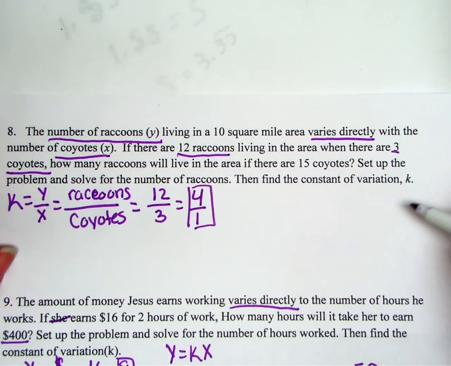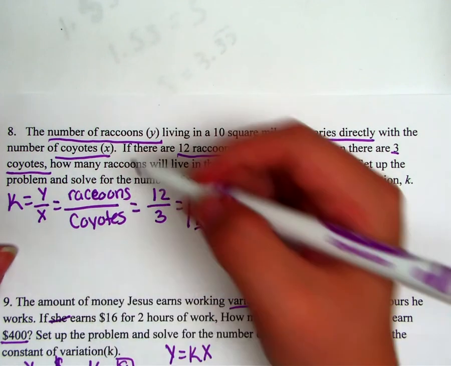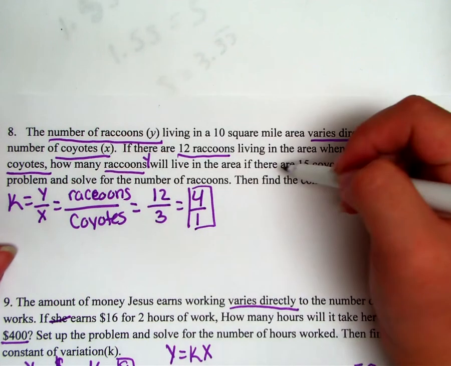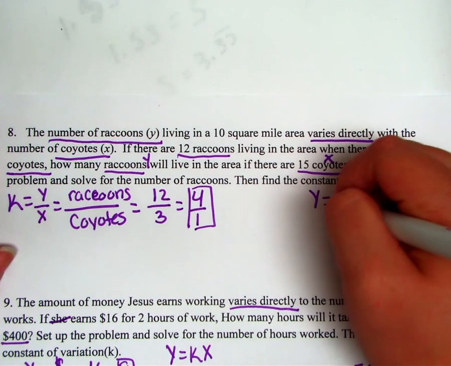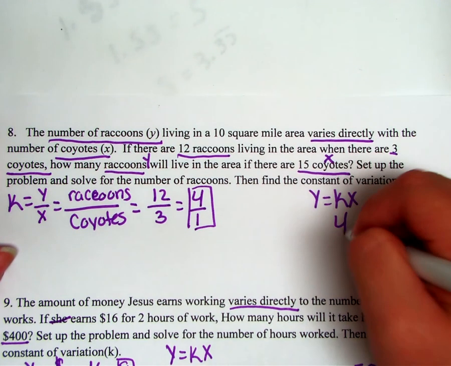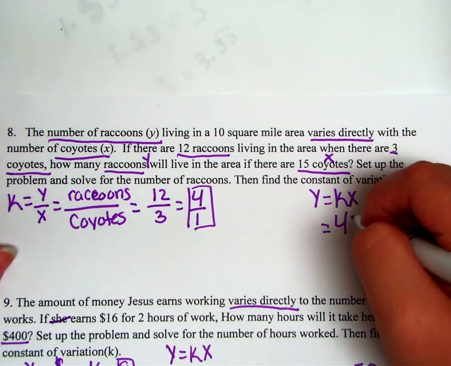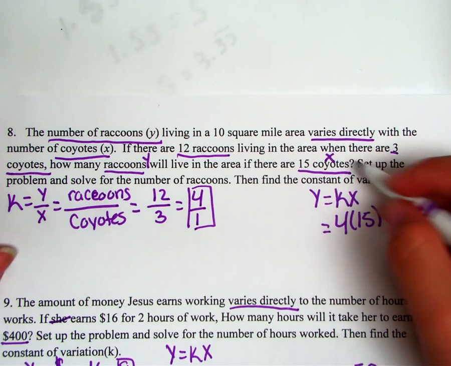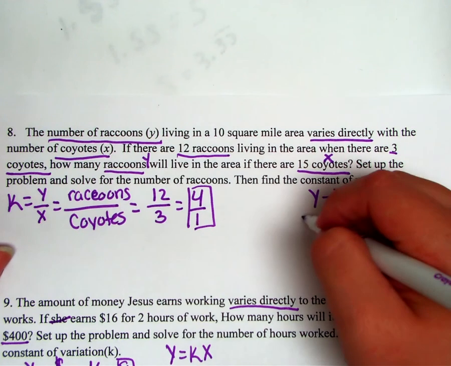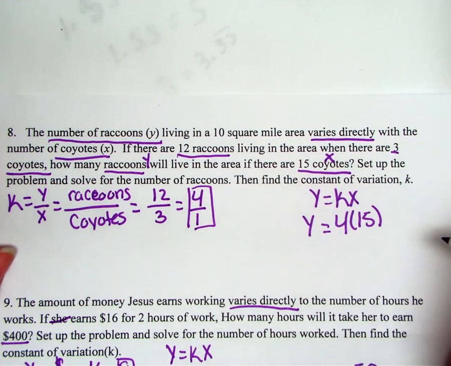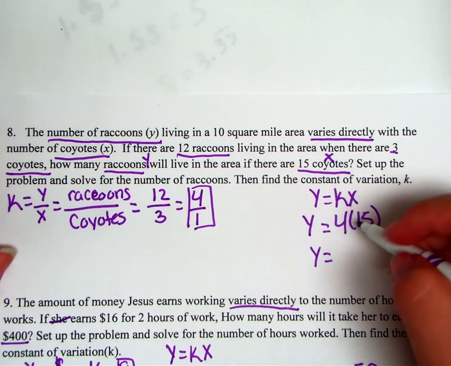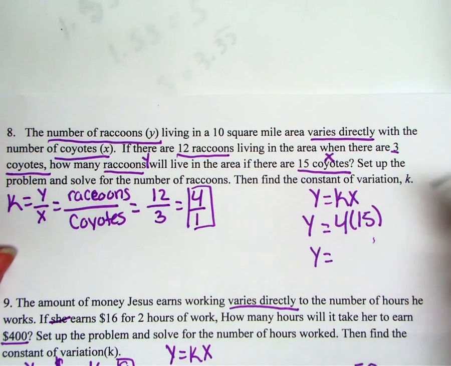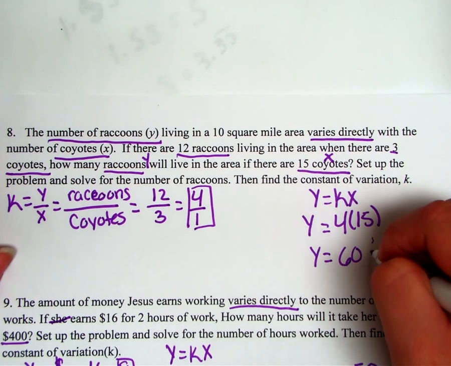Now, we're going to use that K to help us find out how many raccoons, which are our Y's, live in the area when there's 15 coyotes, which is our X. So Y equals KX. We know our K is 4. We just found that out. They gave us 15 for our coyotes, which was X, and we need to find out how many raccoons, Y, there are. So the number of raccoons is going to be equal to whatever 4 times 15 is, which we know is 60. So there will be 60 raccoons.